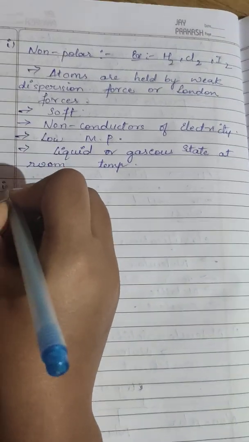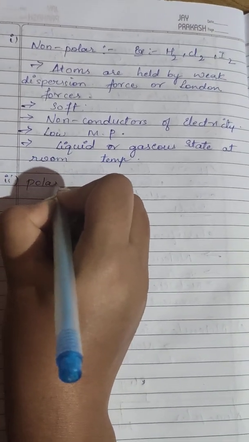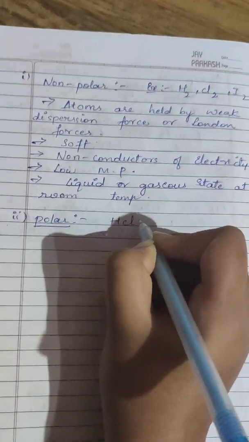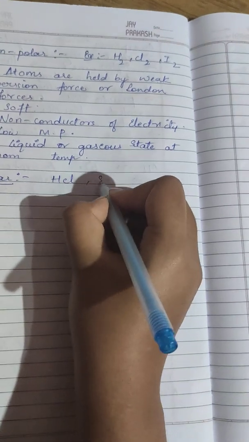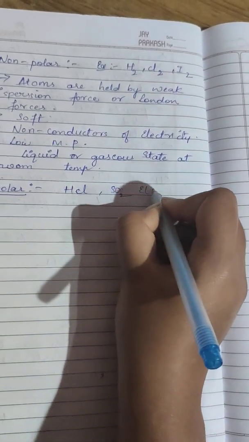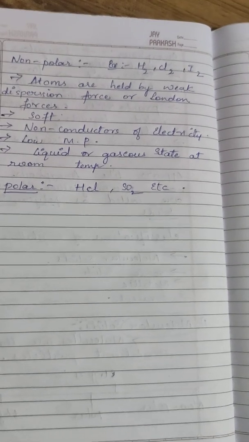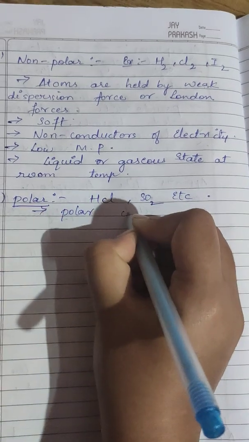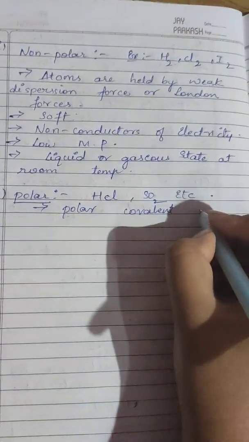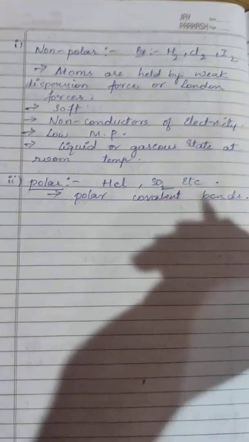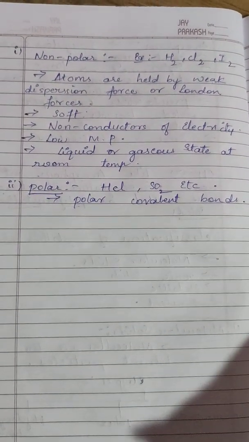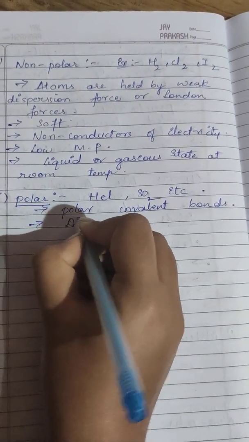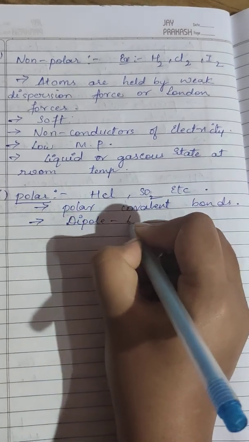Now let's come to the second one, the polar. According to polar, there is no 100% covalent bond. So you can give examples like HCl, SO2 and so on. These are formed by polar covalent bonds, and the molecules are held together by relatively strong dipole-dipole interaction.